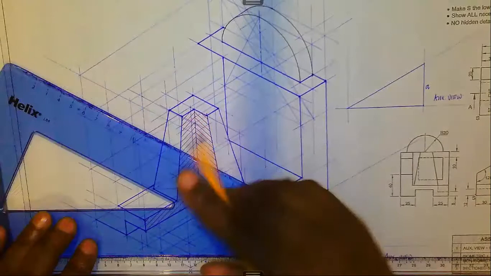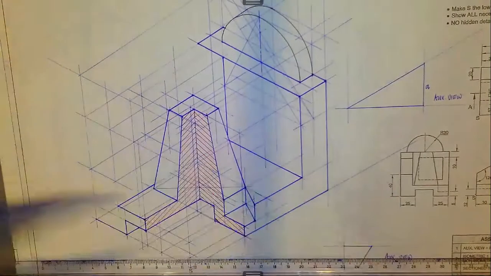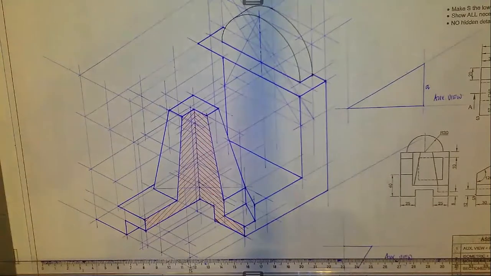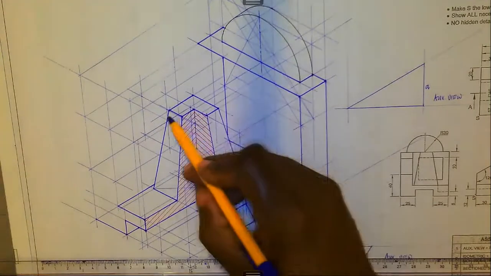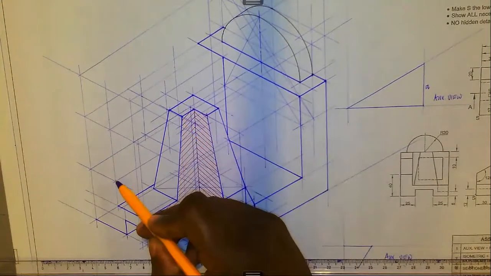There we go. We have got this point. So this point is now connected to there, and in turn it is also connected there.